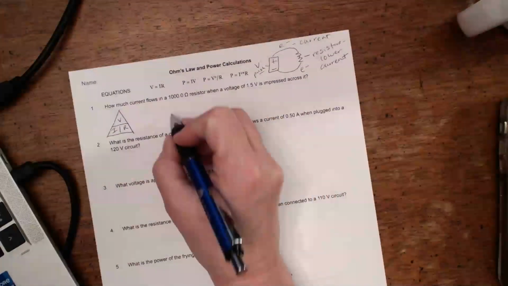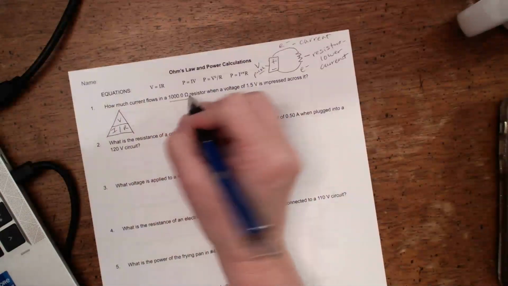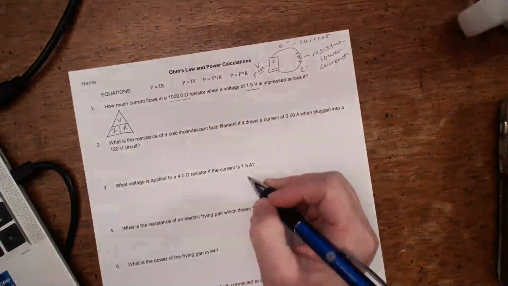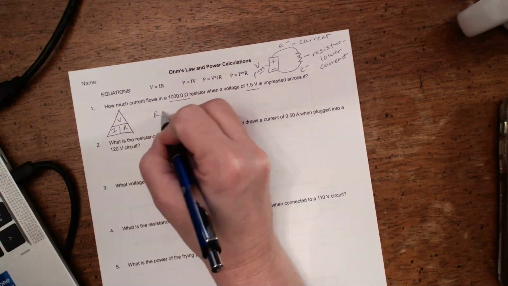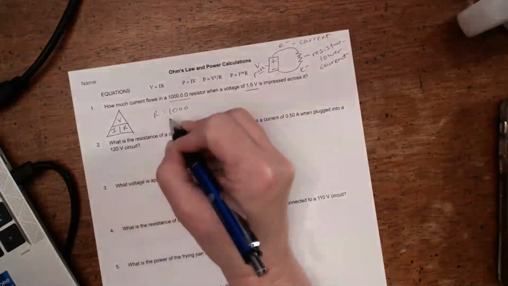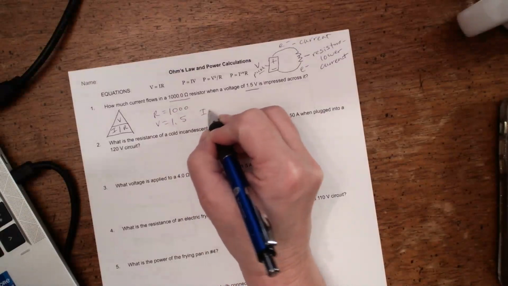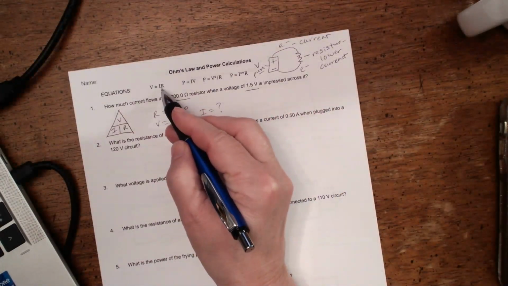Okay, so first one, how much current flows in a 1,000 ohm resistor when a voltage of 1.5 volts is across it. So I'm given resistance and I'm given voltage. I need current. So I'm going to use this equation.